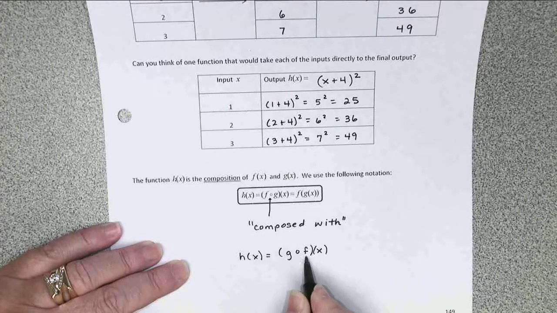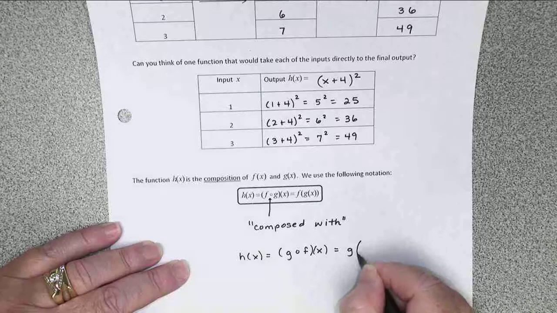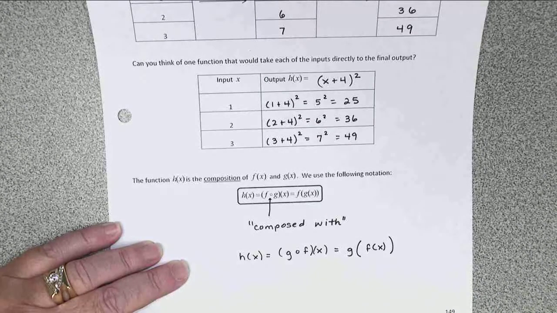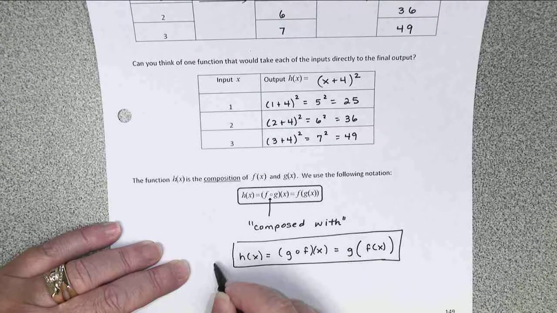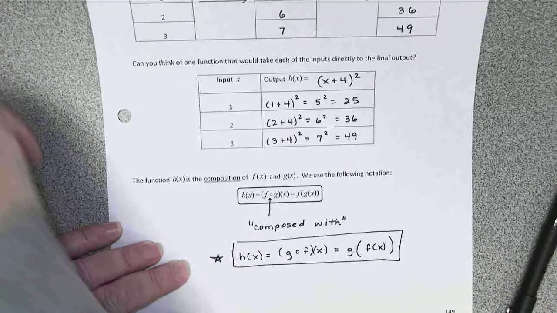G composed with f of x would be g of f of x. And that's actually the one that we have, because we did indeed do f first and then g.